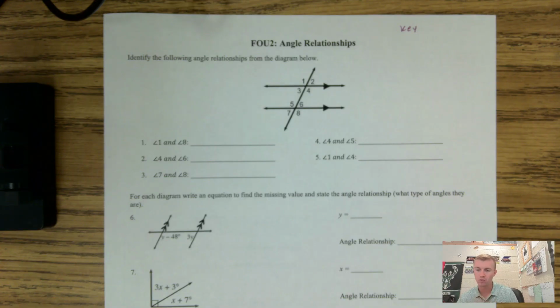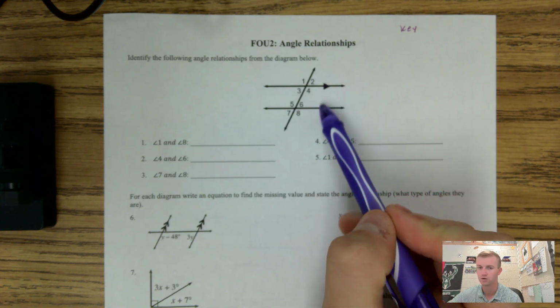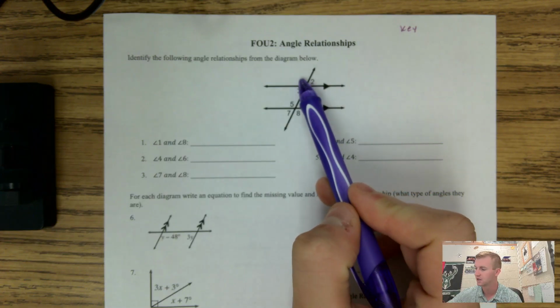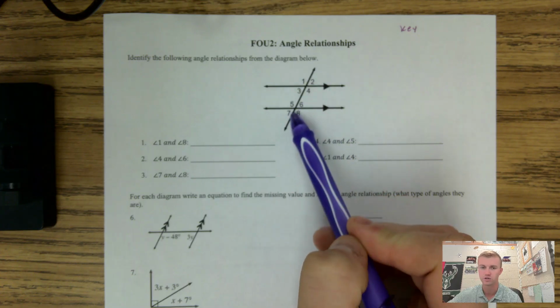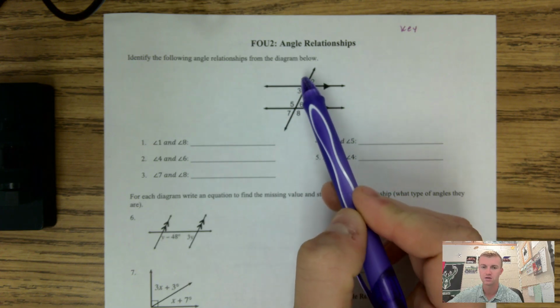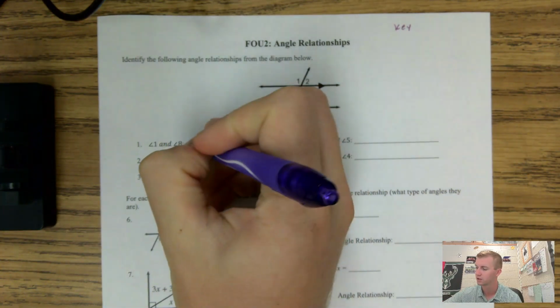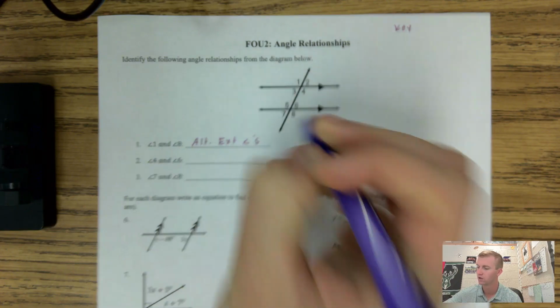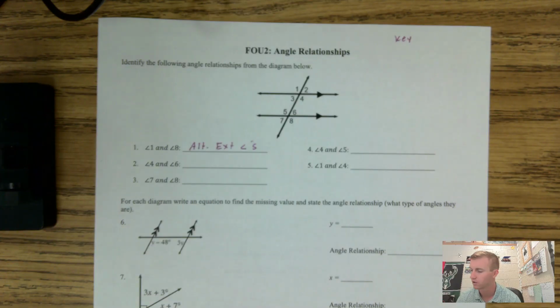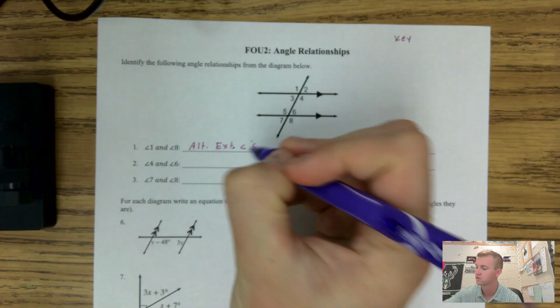Alright, the first one, number one, says identify the following angle relationships. You just literally name the angles here. You'll have this section on your quiz. It says angle 1 and angle 8. Looking here, I see the parallel lines, which helps, because angle 1 and angle 8 are on the outside of them. So right away I know I'm going to have an exterior of something, and since they're on the opposite side of the transversal line, what we have here is alternate exterior angles. You can abbreviate, folks, so you do not have to write all of it: alternate EXT angles for that one. So that's the first one.